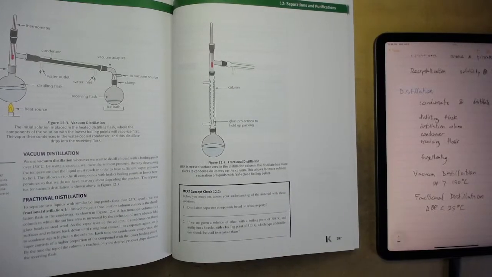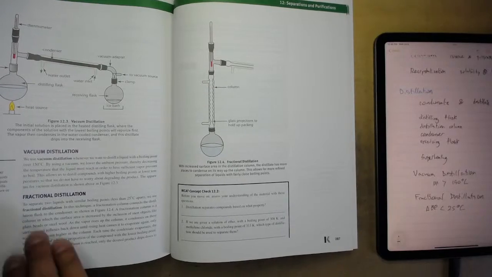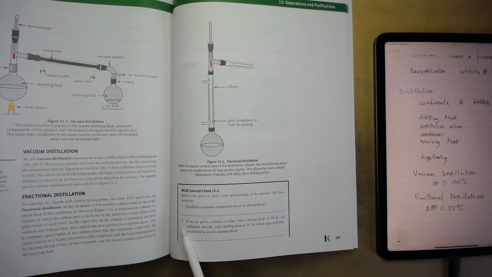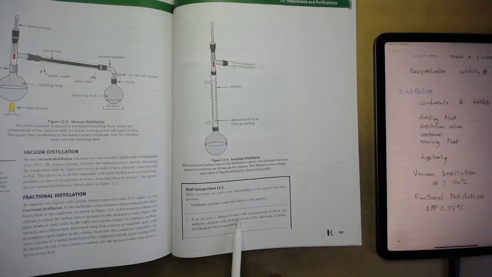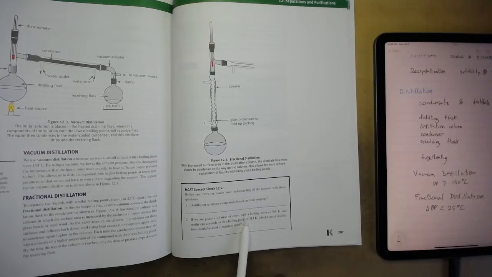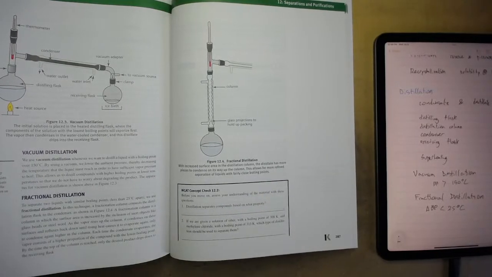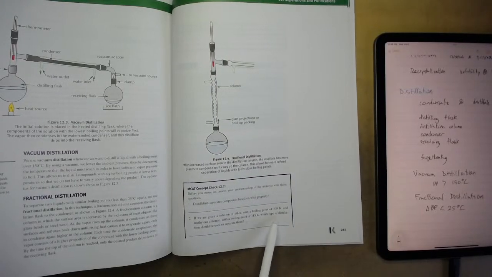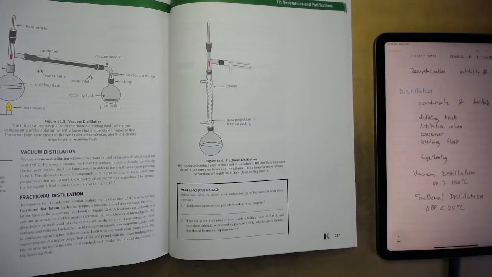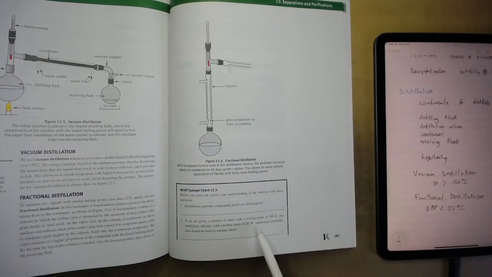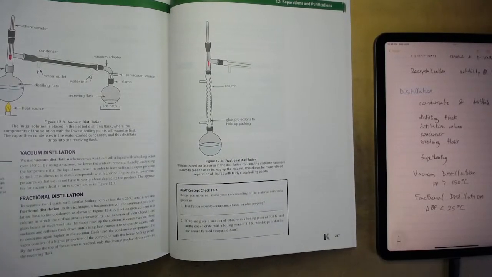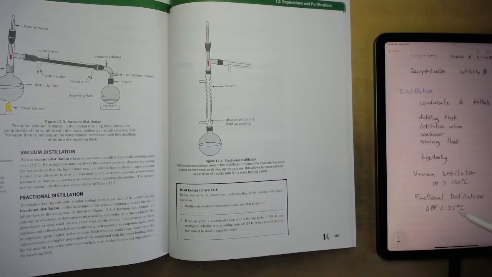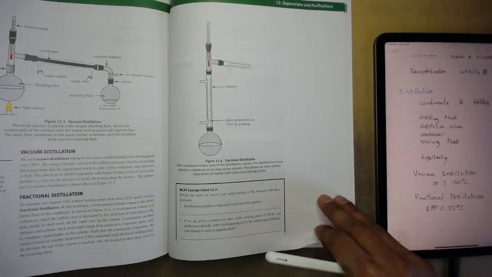Distillation separates compounds based on what property? Their boiling points, differences in boiling points. If we are given a solution of ether with a boiling point of 308 Kelvin and methylene chloride with a boiling point of 313 Kelvin, which type of distillation should be used to separate them? Well, 313 minus 308 is 5, so that's less than 25 degrees, so we should use fractional distillation.